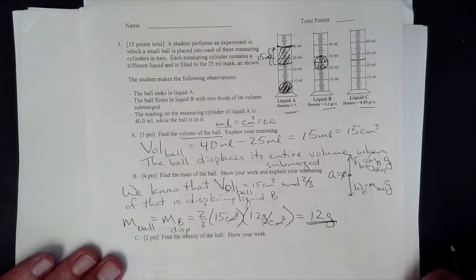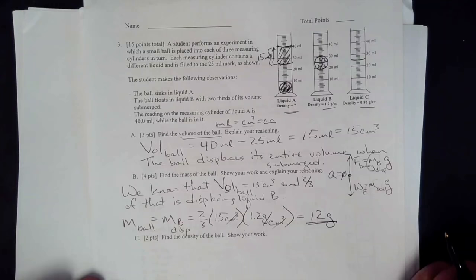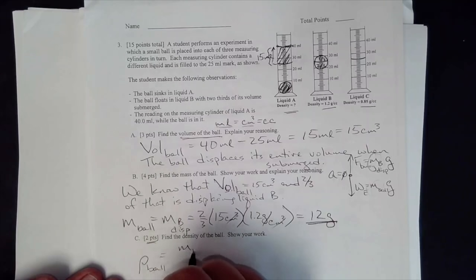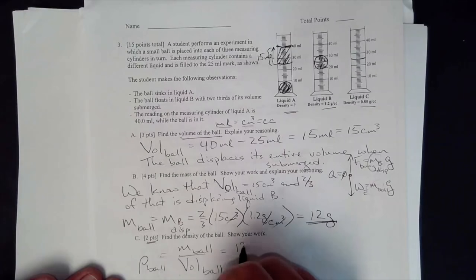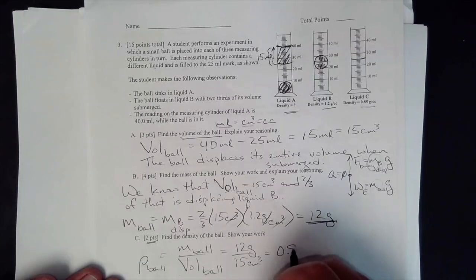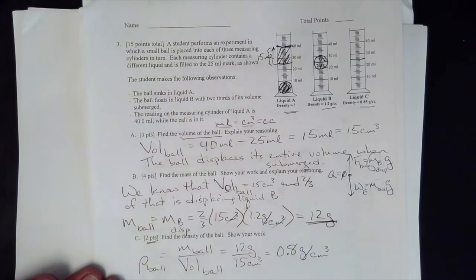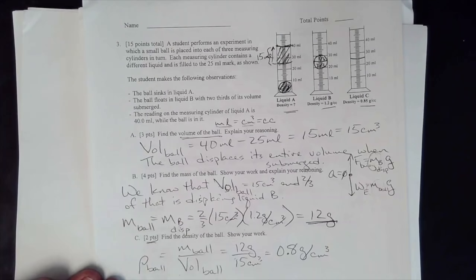Okay. Now, if we want the density of the ball, and that's only worth 2 points, I just get the density of the ball by taking the mass of the ball and dividing by the volume of the ball. Well, that's going to be 12 grams divided by 15 centimeters cubed, and that's going to be 0.8 grams per centimeter cubed.